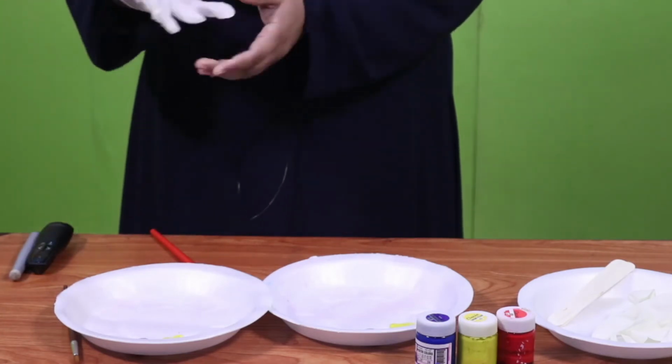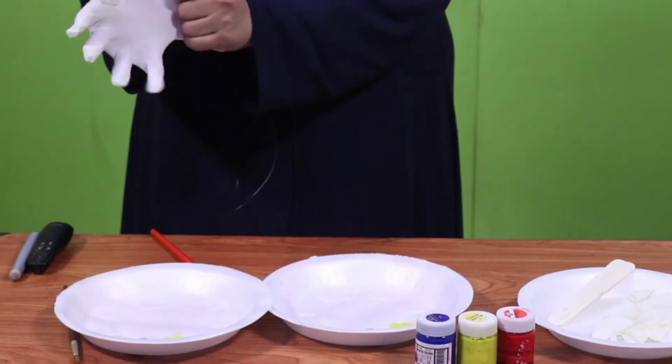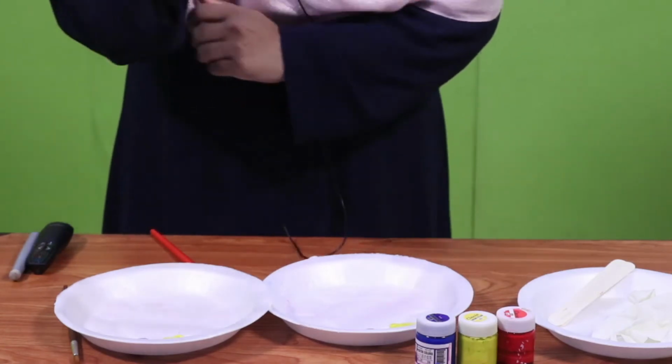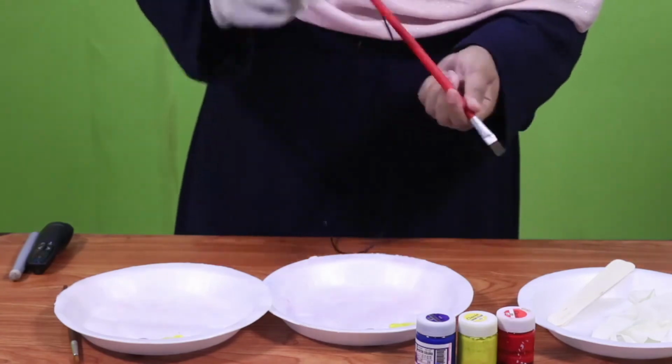All right. So just put on your gloves. It's a little sticky and okay, I'm done because I'm using one hand. That's why I have put on one glove.